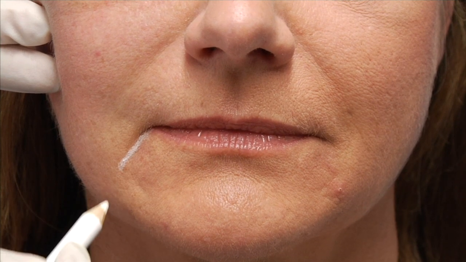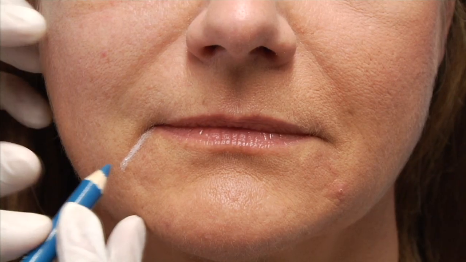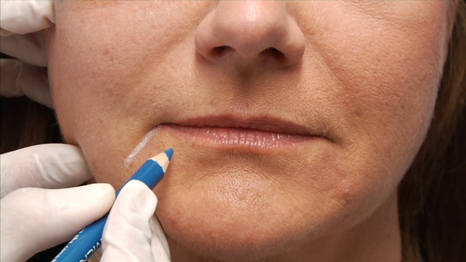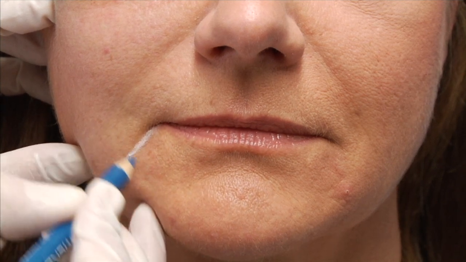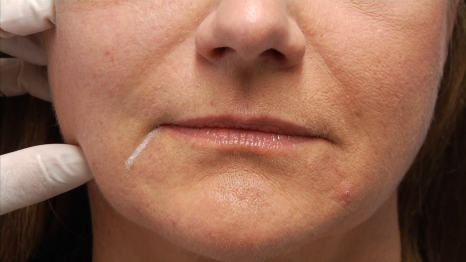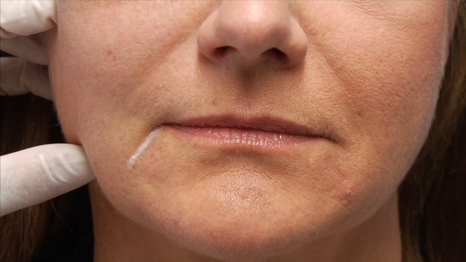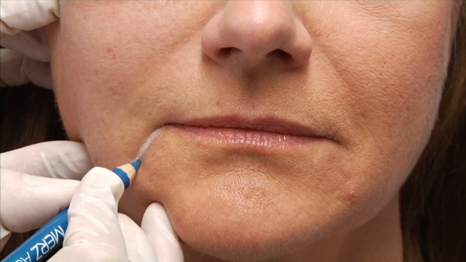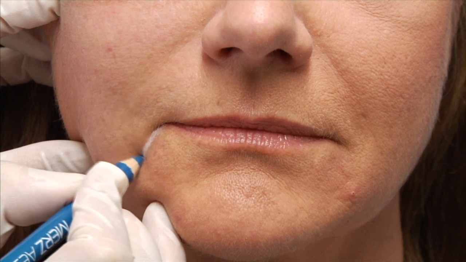Pathognomonic of sagging of the facial tissues and muscular hyperactivity, marionette lines can extend from the labial commissure to the mandibular line. They give the face an appearance of fatigue and sadness and are a frequent indication given their anatomical prevalence. Several techniques can be used depending on the severity of the marionette lines and the physiognomy of the face.